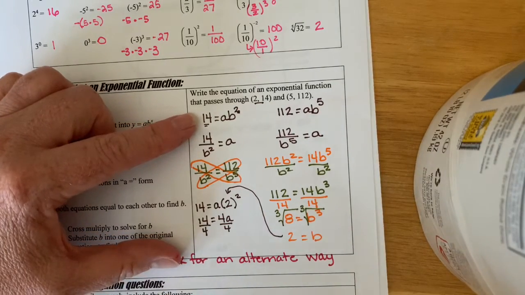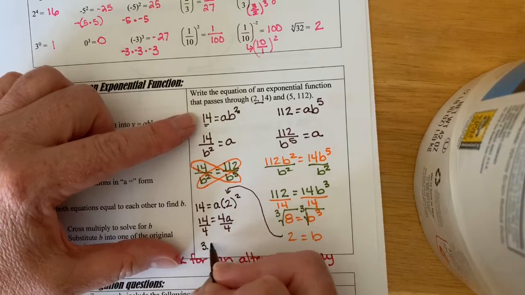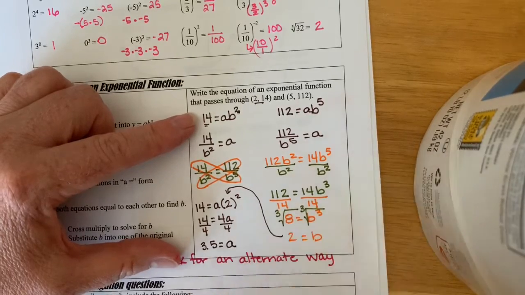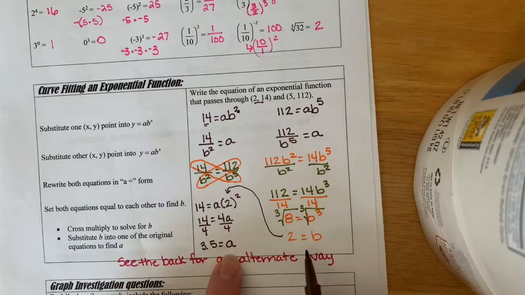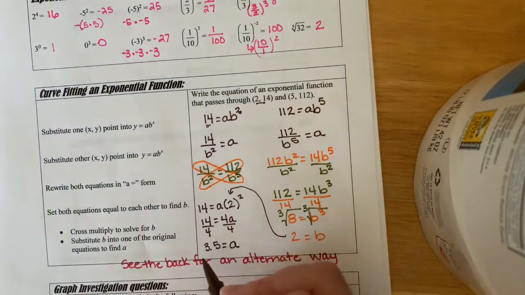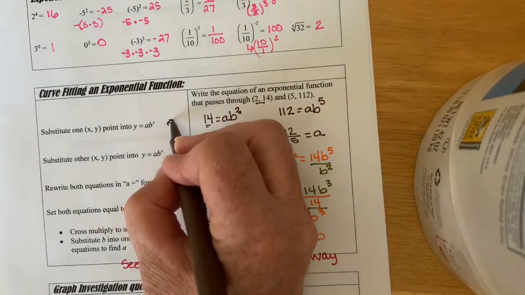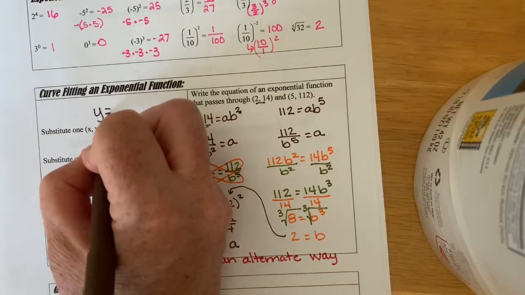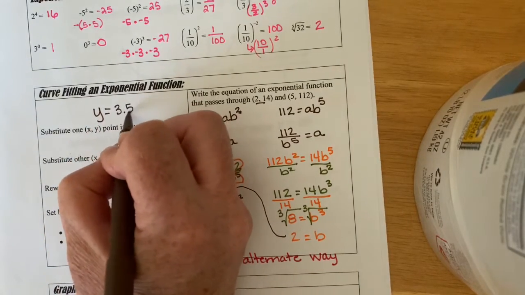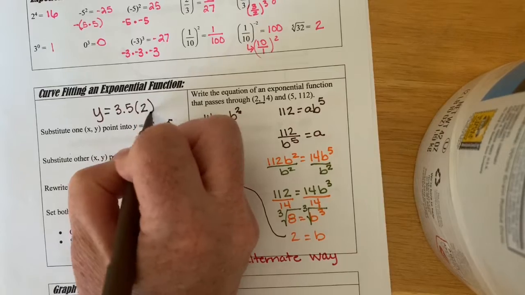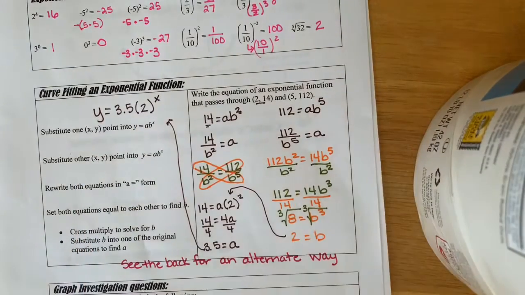So 14 divided by 4 is 3.5, which equals a. So I know my a and I know my b, so I can rewrite that equation that we're looking for as y equals 3.5 times 2 to the x power. So that is one way that I can do this problem.